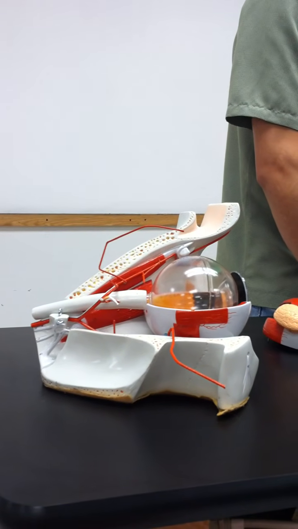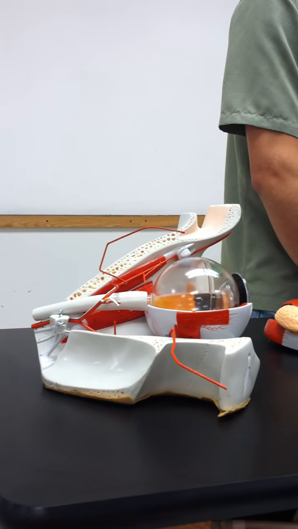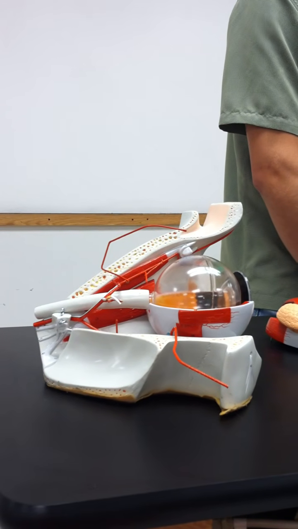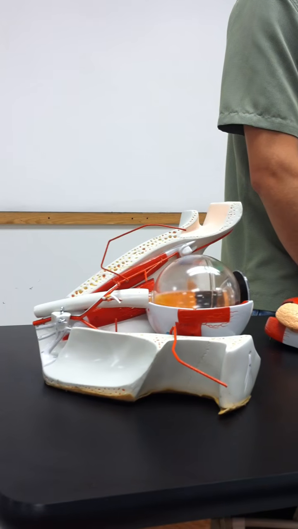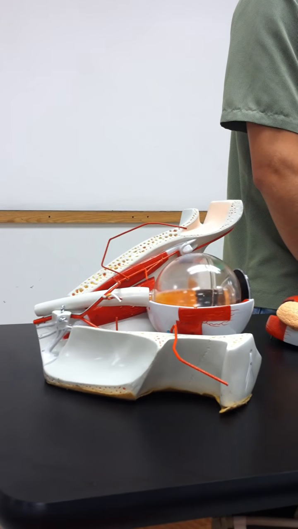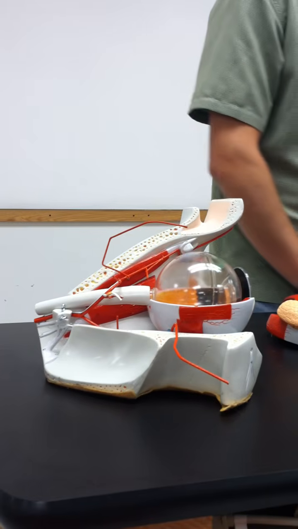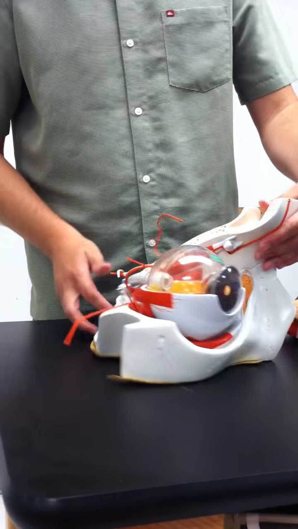Let's see if you guys need to know this. I don't want to overteach you. Do you guys see anterior segment, posterior segment on there? I don't see it. No. All right, cool. Well, I don't even know that.